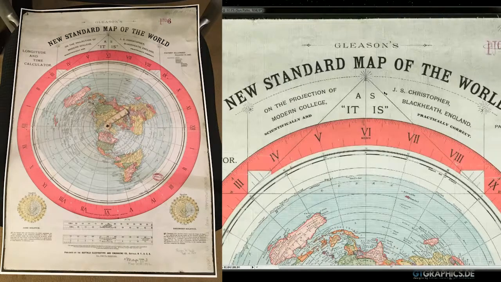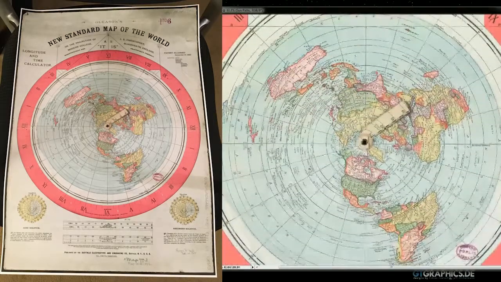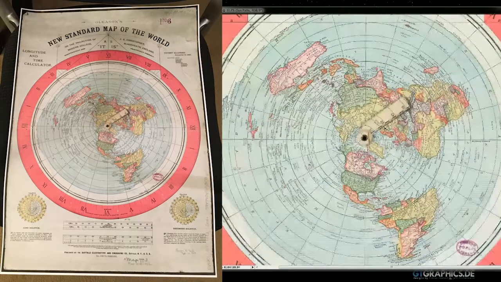is right after Dr. Samuel Rowbotham wrote Zetetic Astronomy, and after William Carpenter wrote 100 Proofs Earth's Not a Globe. That was 1885, I believe. The 1865 for Zetetic Astronomy, and 1885 for 100 Proofs. So this is 1892. So it's right in that time period when people were talking about this anyway. And this map claims to be scientifically and practically correct as it is. So I thought, okay, well, I'm going to take a look at this thing as if it was scientifically accurate.